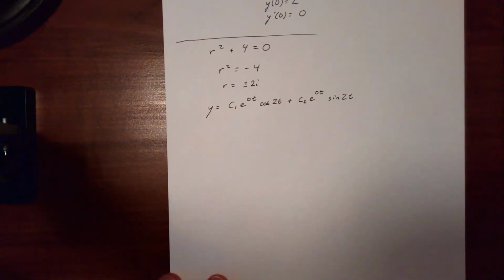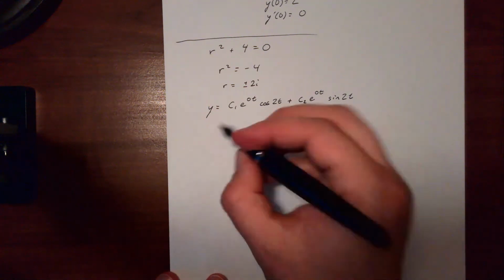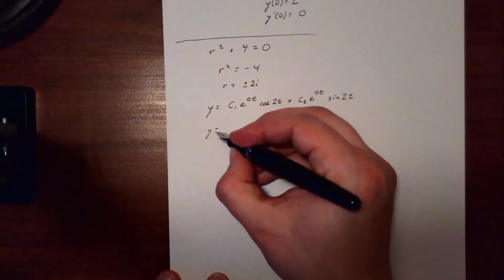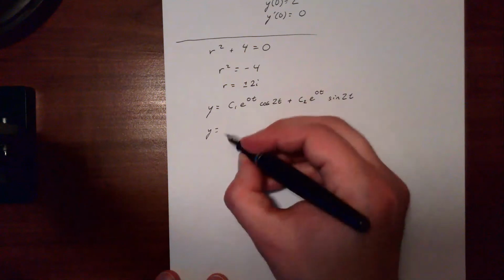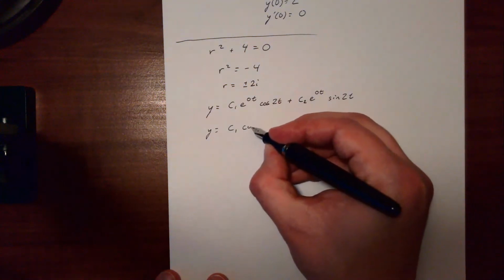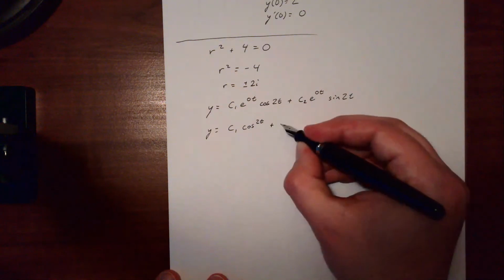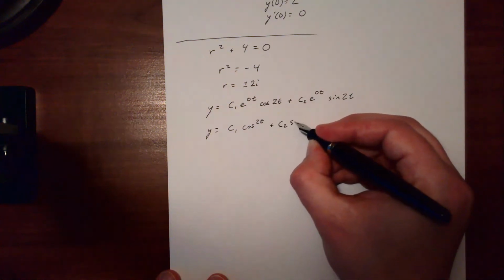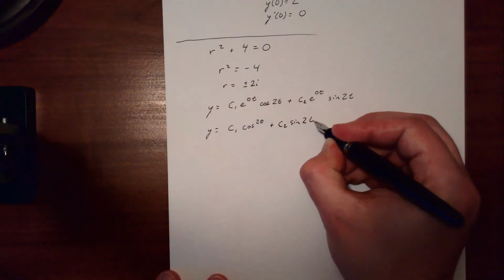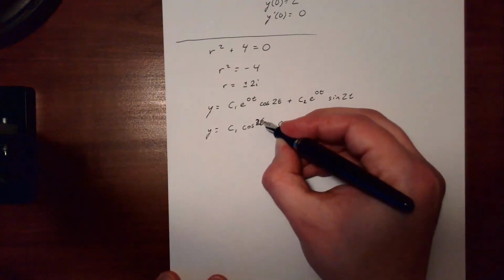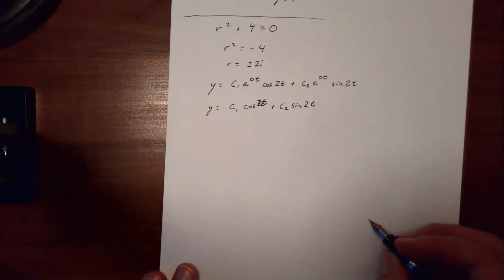But those e to the 0t's are not getting us anywhere, so these just equal 1, so it's going to be c1 cosine 2t plus c2 sine 2t.